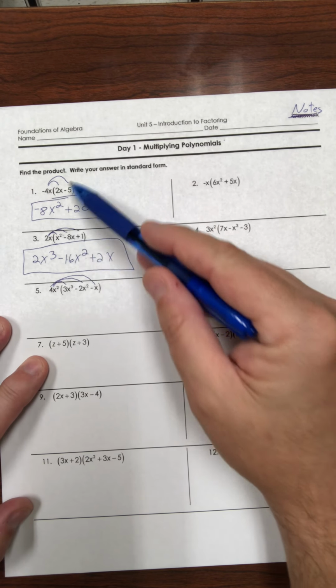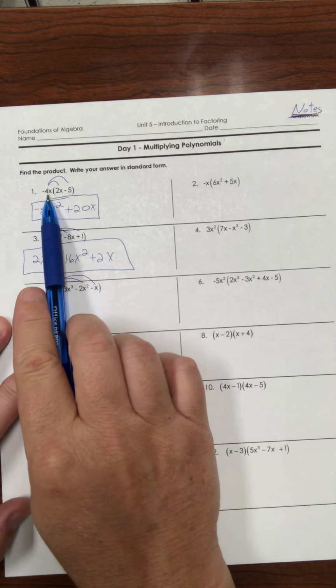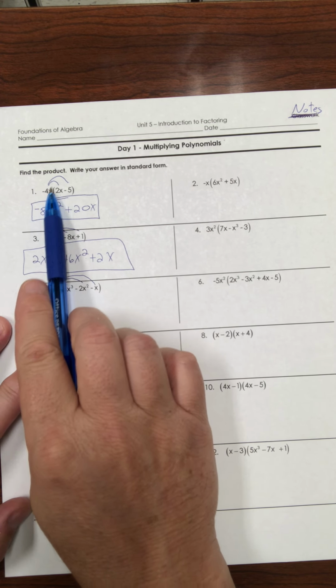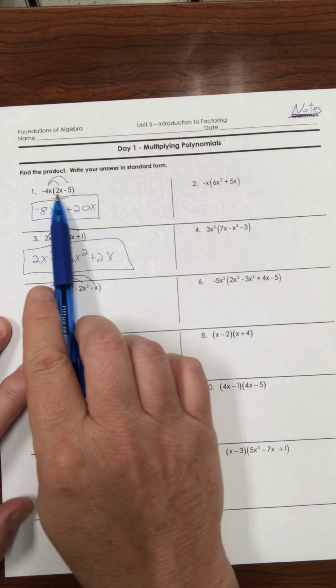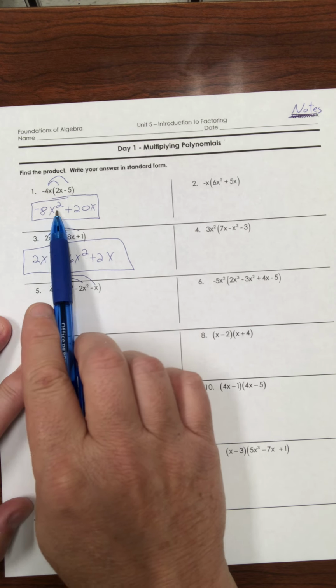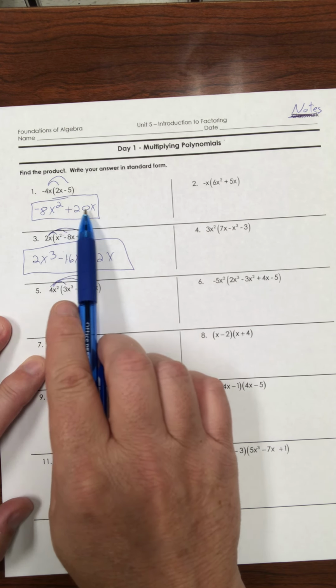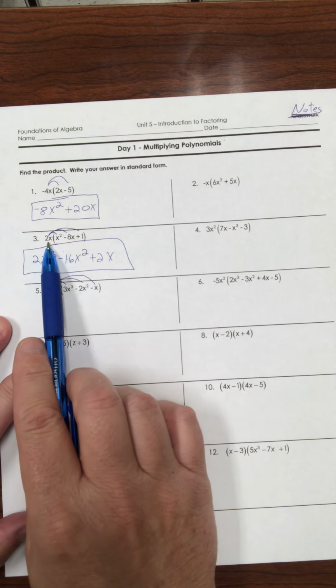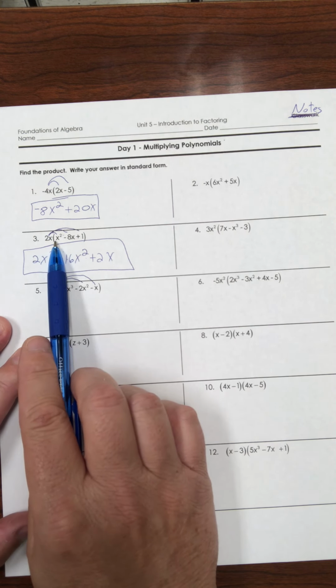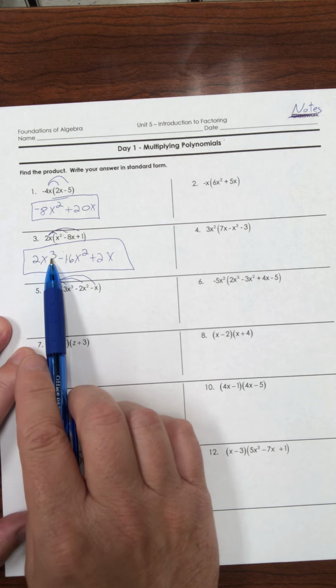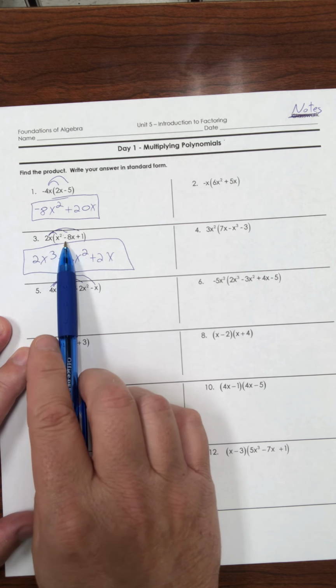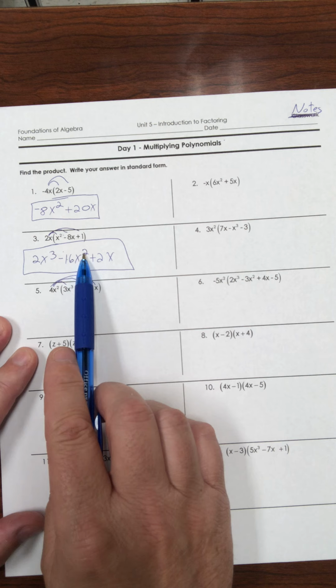Besides, you already know how to do these first two, because if there's one term outside the parentheses, we're going to distribute it. Negative 4x squared times 2x gives you negative x squared. Negative 4x times negative 5 gives you a positive 20x. On this one, I had a 2x outside. 2x times x squared gives you a 2x to the third power. 2x times negative 8x gives you a negative 16x squared.